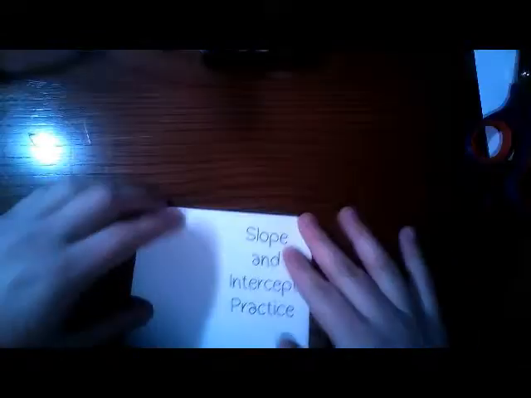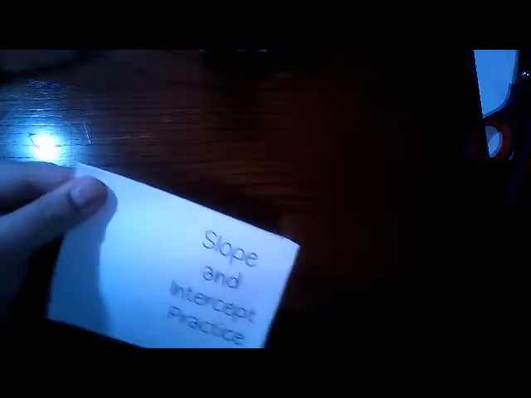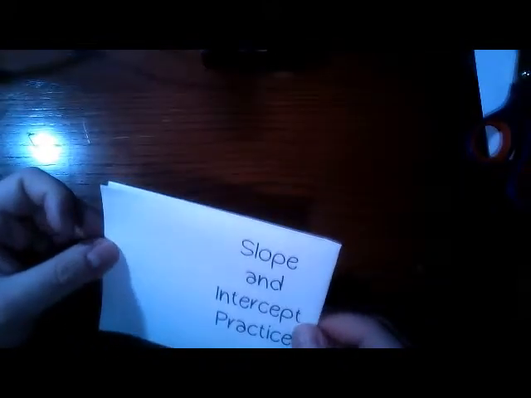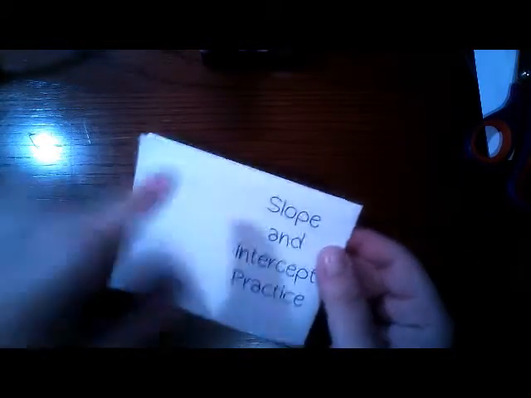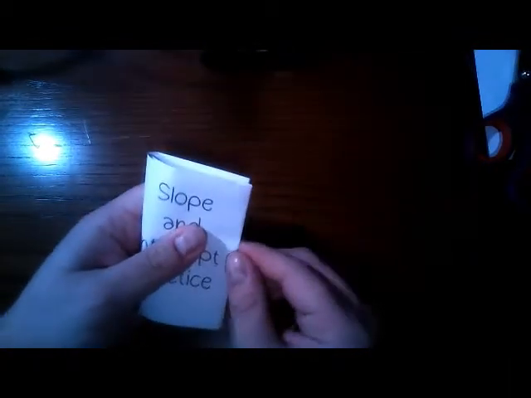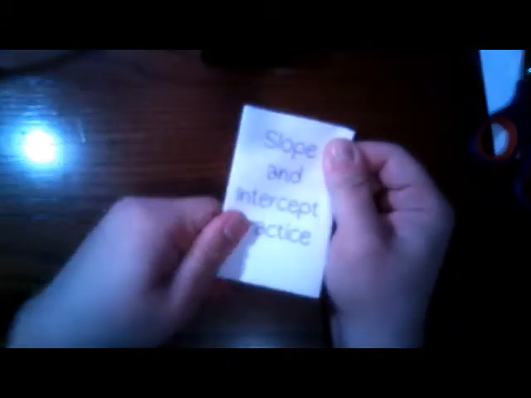Even I struggle with this one sometimes too. My last part is I'm again going to fold back, but I'm actually going to fold this part back underneath here. Fold down the crease.